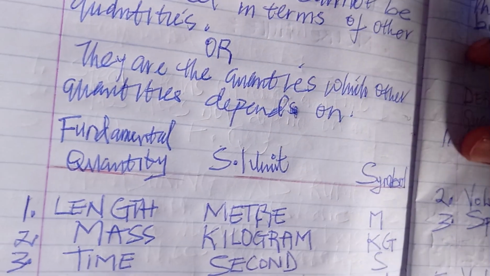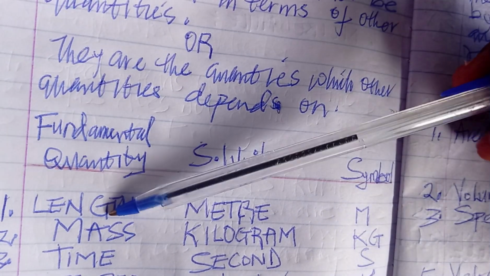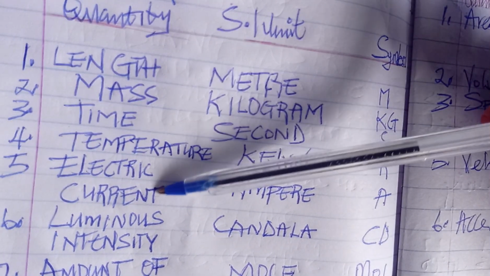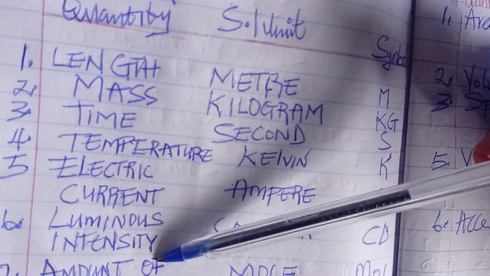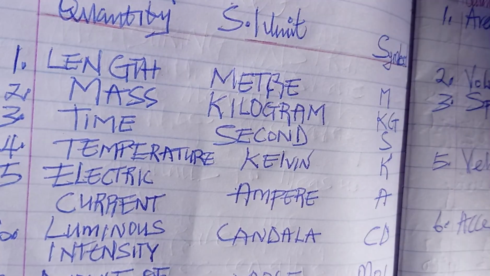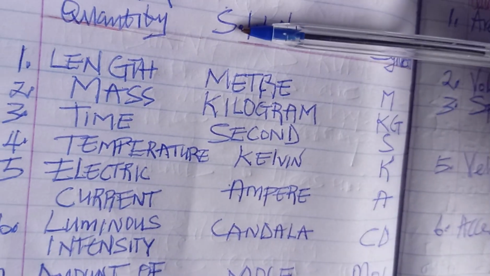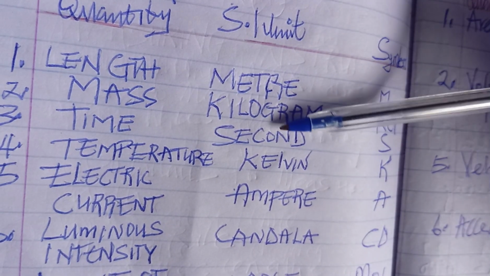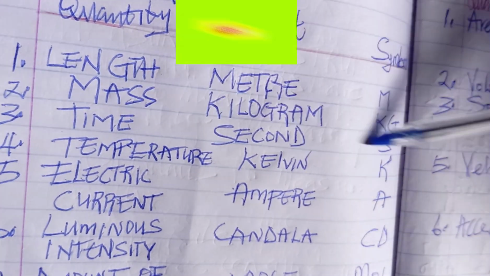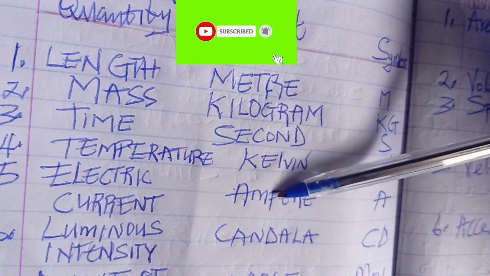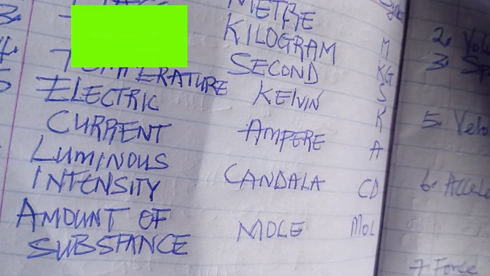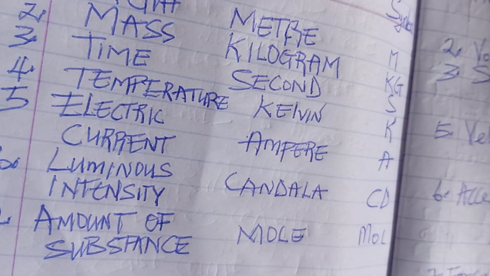When we talk about fundamental quantities, examples are the length, the mass, time, temperature, electric current, luminous intensity, and the amount of substance. Now the SI unit of length is meter, which is m. I've explained it in our previous video. Kilogram, kg, is for mass. Then seconds, Kelvin, ampere, candela, and mole. That is for fundamental quantities.